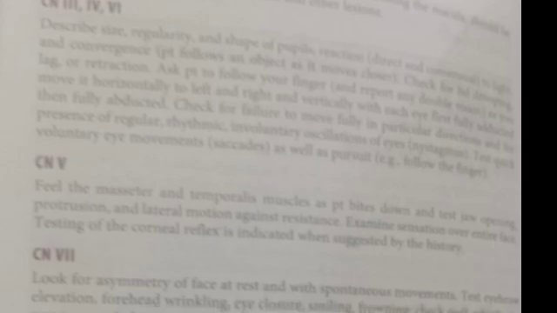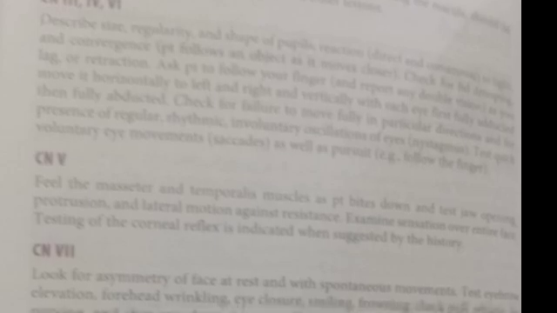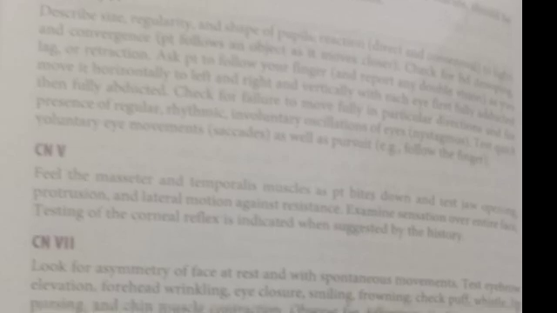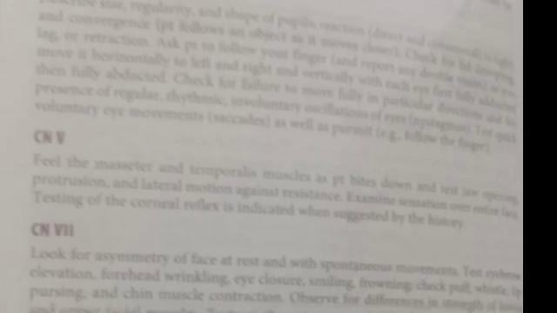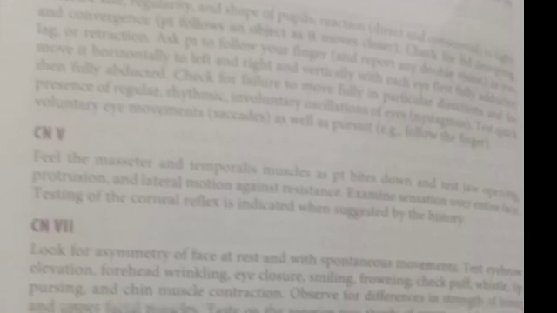Cranial nerves 3, 4 and 6: describe the size, regularity and shape of the pupils. Check the reaction, direct and consensual, to light, and convergence, where the patient follows an object as it moves closer. Check for lid drooping, lid lag or retraction.